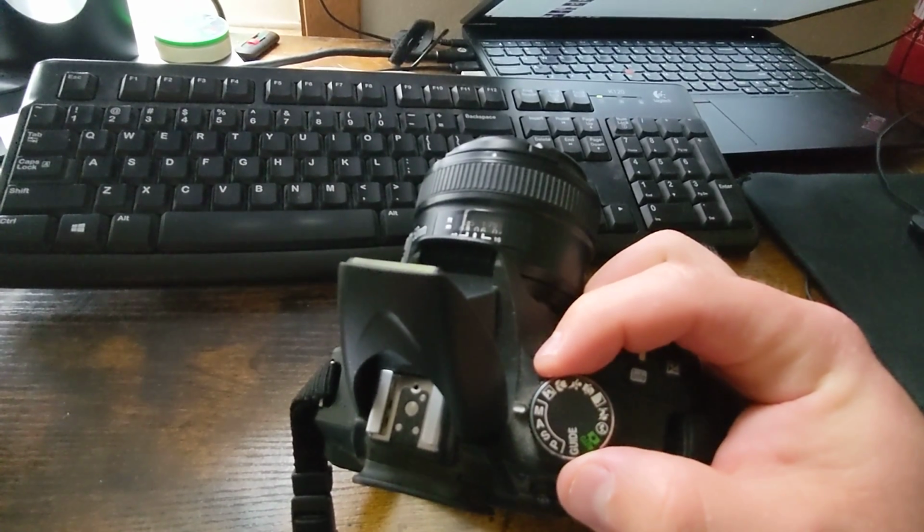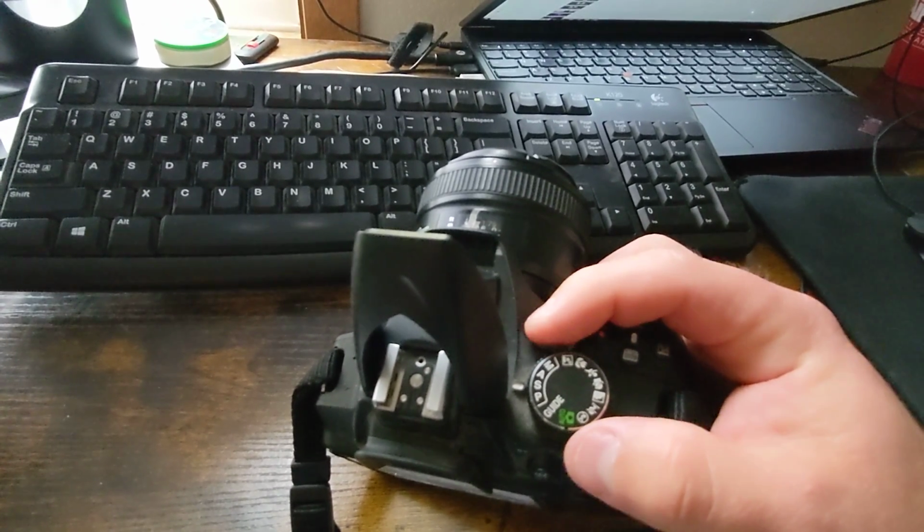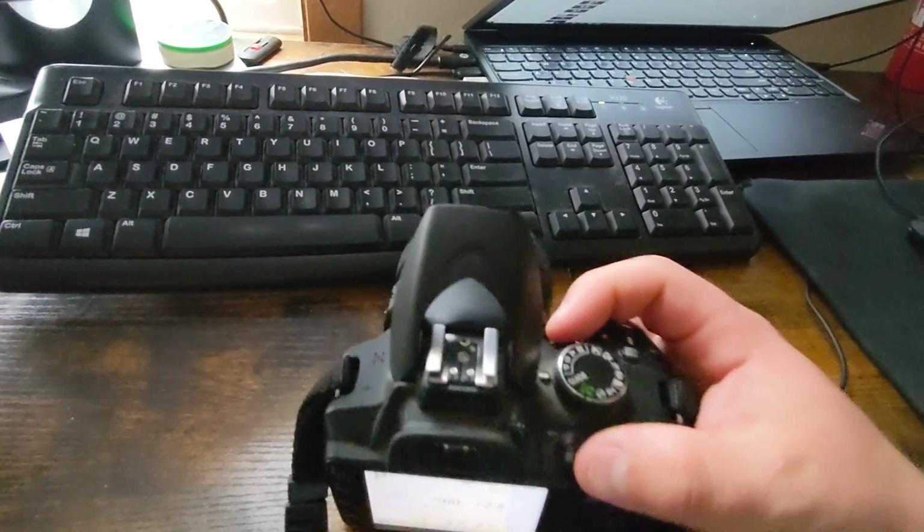Manual is going to give you full control over absolutely everything. You have aperture priority mode, shutter speed priority mode, and I don't remember what P is because I don't use P. But there you go.